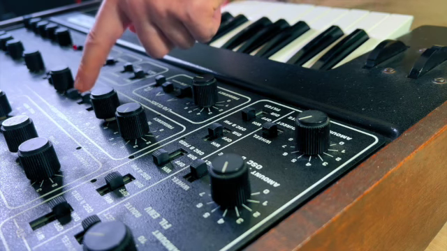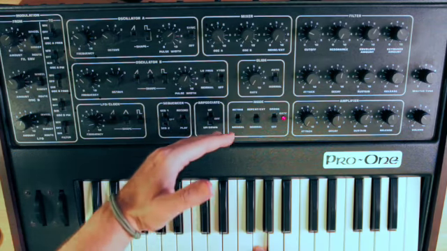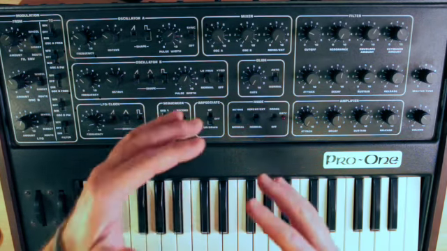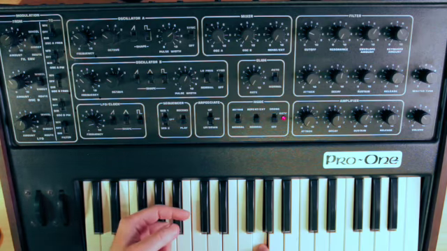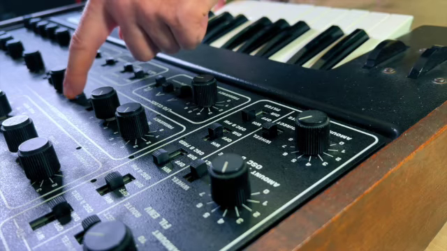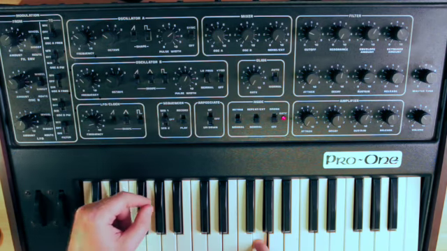So now I set it to a pulse wave. Going quite abruptly, we can smooth that out by mixing in the triangle. Make it super smooth, just a triangle. I like this one better.